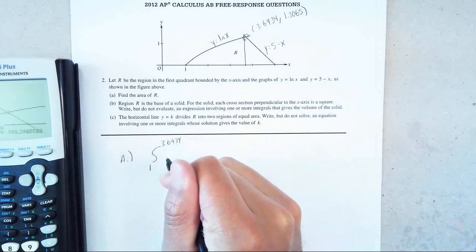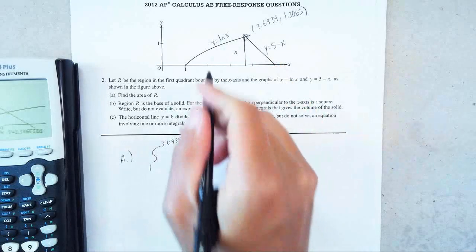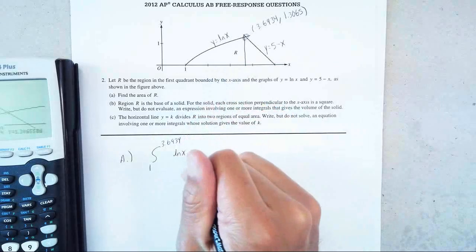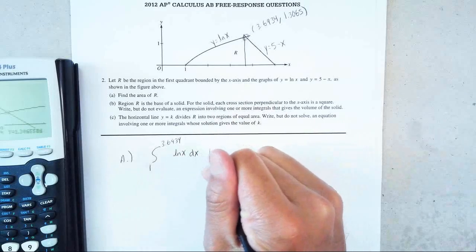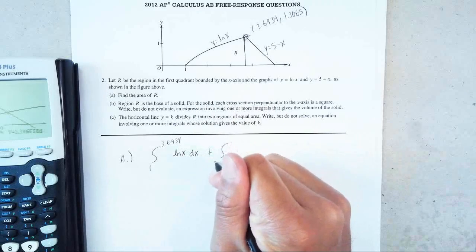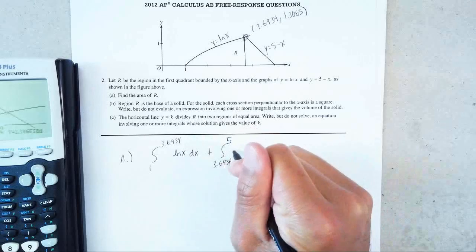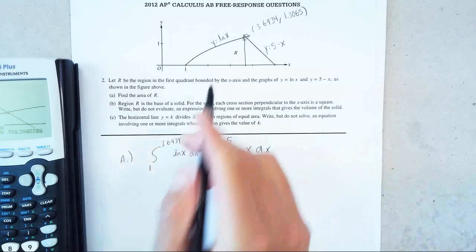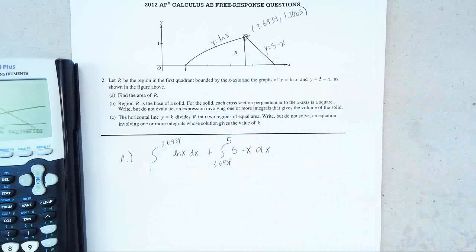So for part A, it's going to be the integral from 1 to 3.6934 of ln x, and then minus 0 because that's what it's bounded by, so I'm not really going to write that, dx. Make sure you put dx because you will lose a point if you don't. Plus the integral from 3.6934 all the way to 5 of the next equation, which is 5 minus x dx. This is the integral for this portion, and this is the integral for this portion.